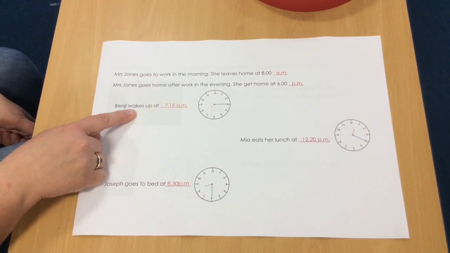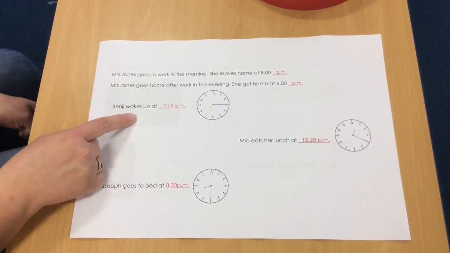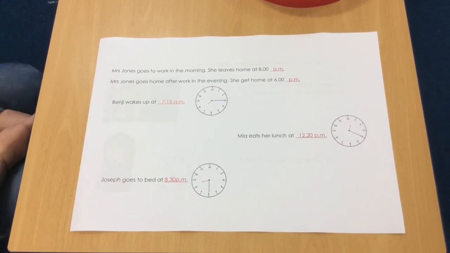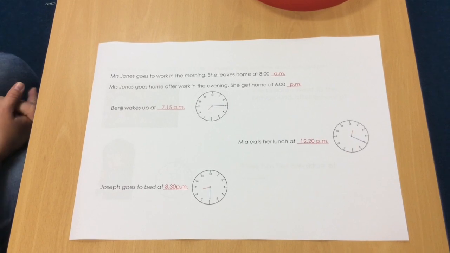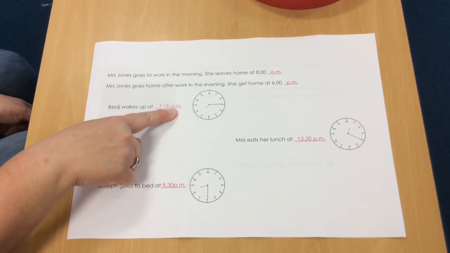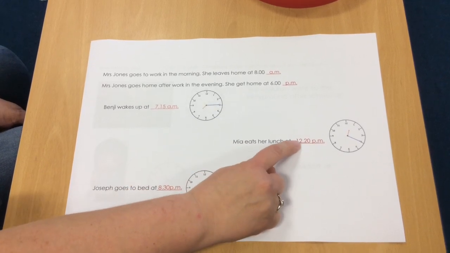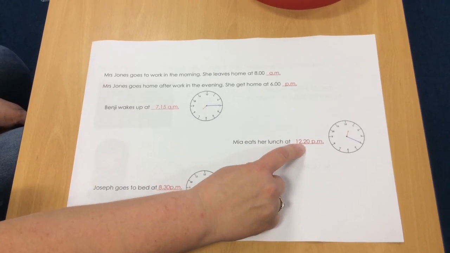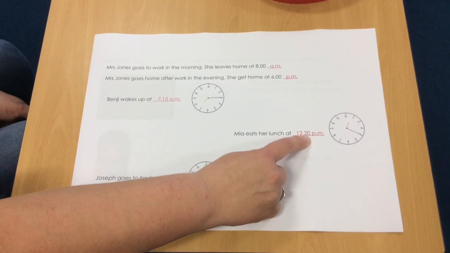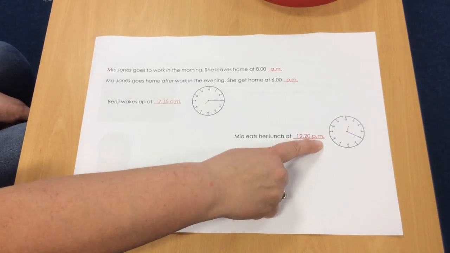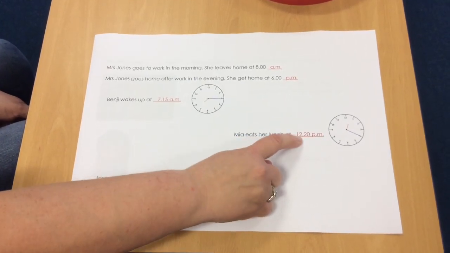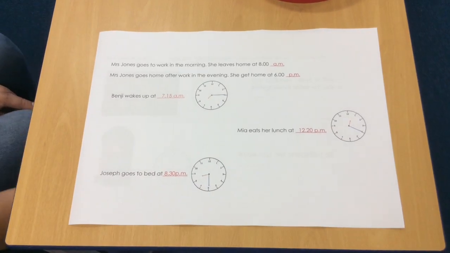In this sentence, Benji wakes up. Well, we would hope that Benji would be waking up in the morning and he's not on some kind of night shift. So it's AM. Mia eats her lunch at 12:20. Well, we know that lunchtime is around noon. This is past noon, so it's into PM because it's between 12 noon and 12 midnight.